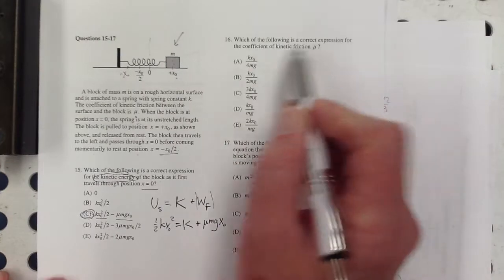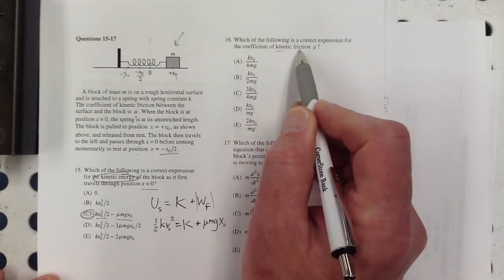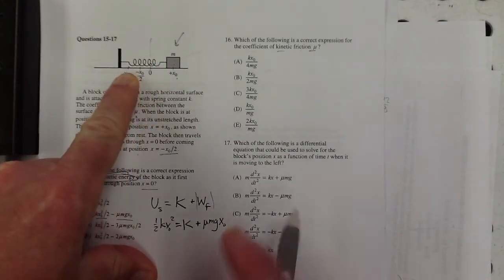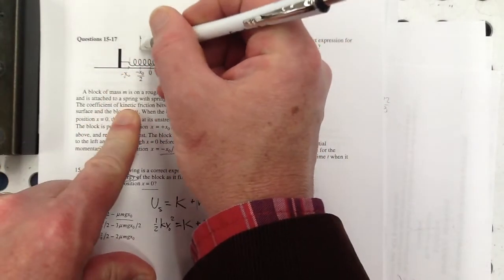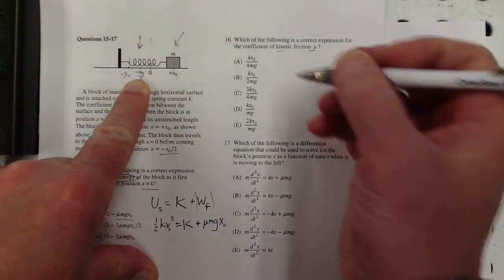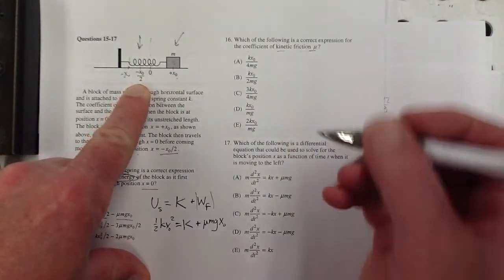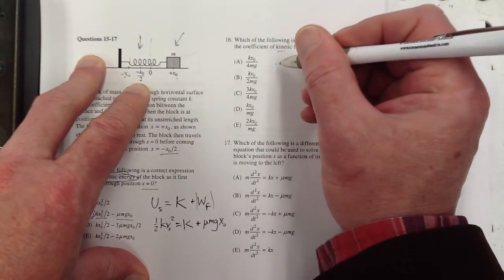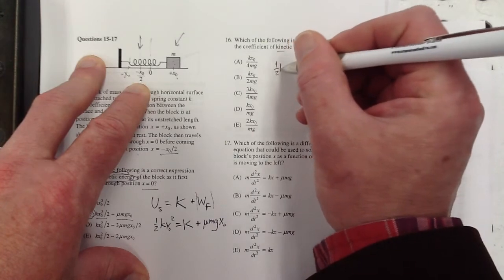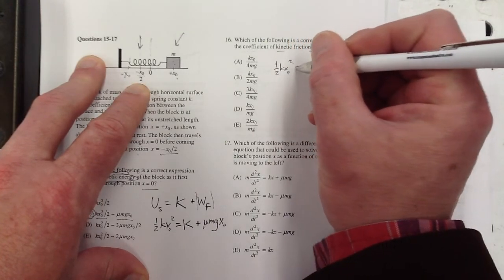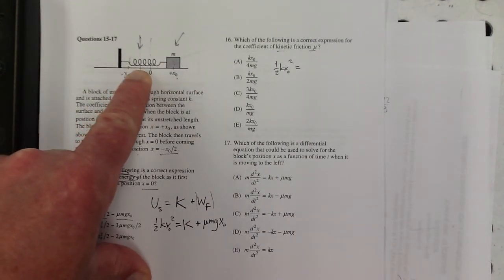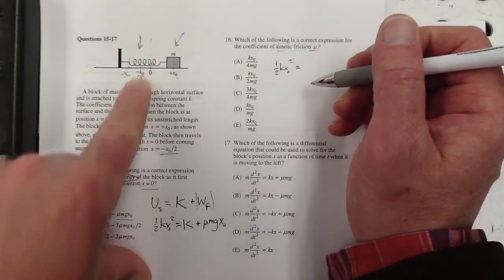Which of the following is the correct expression for the coefficient of kinetic friction, mu? So when it gets to here, then we could write another equation. That was all the energy that it started with, which is 1/2 k x sub 0 squared, is equal to, when it reaches here, it momentarily comes to rest. That's its turnaround spot. So it doesn't have any kinetic energy here.